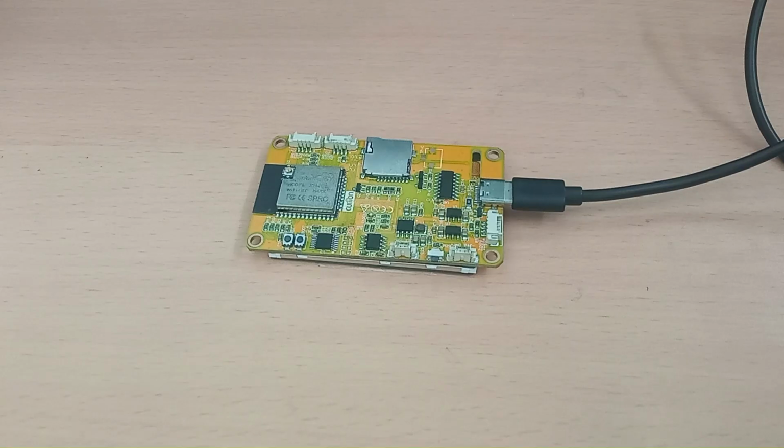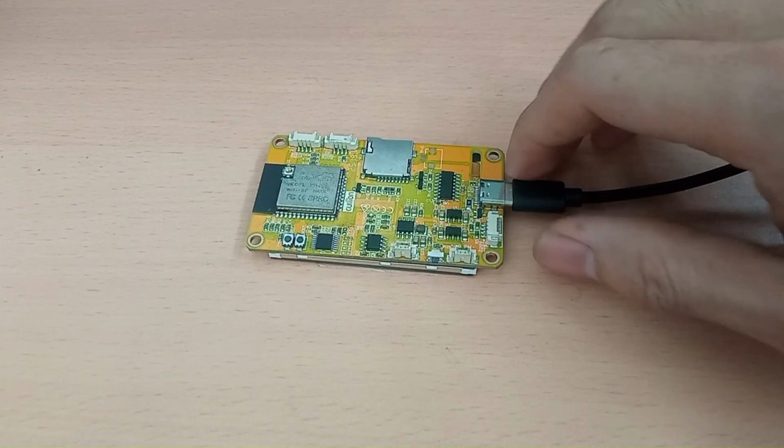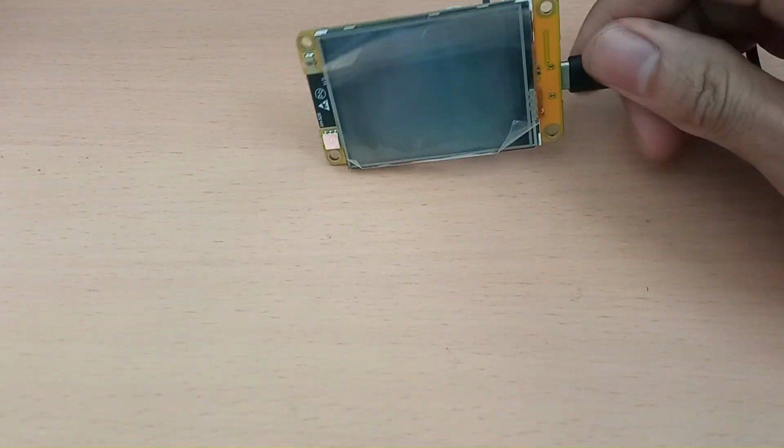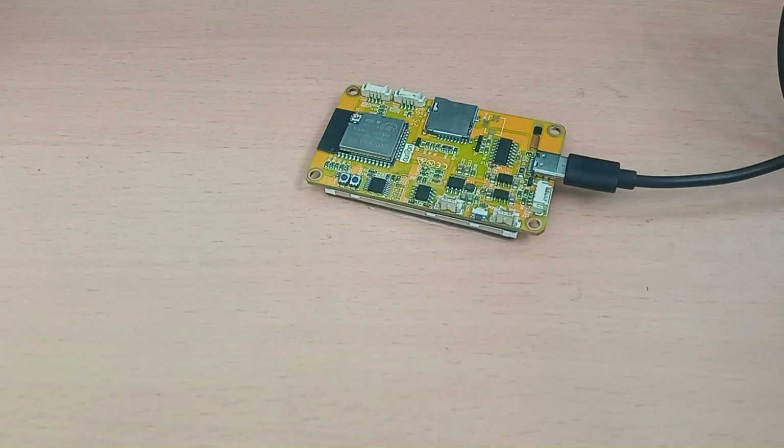And in the last video, we talked about the CYD ESP board, and we found out more detail about the type of MCU, peripheral components, the TFT touch and driver, and also the function of each connector pin I/O.